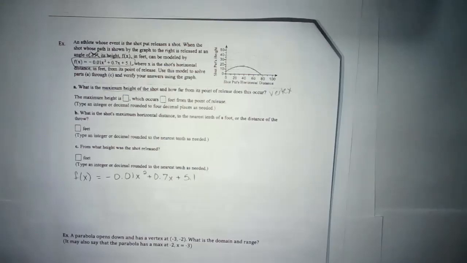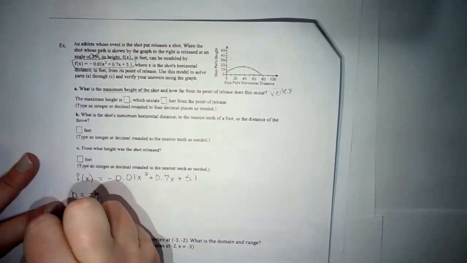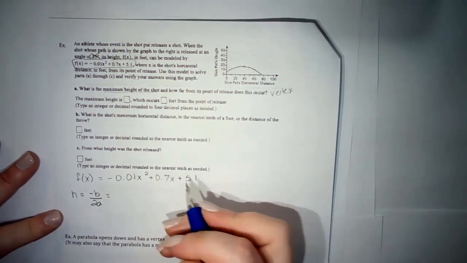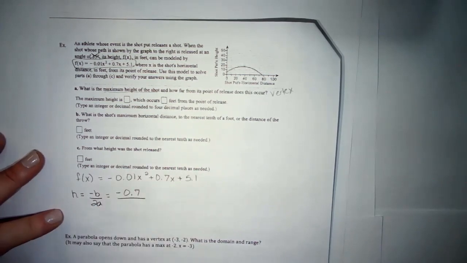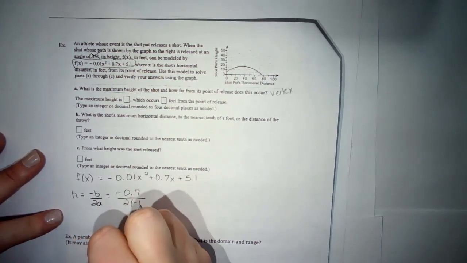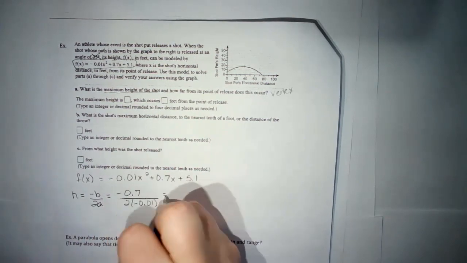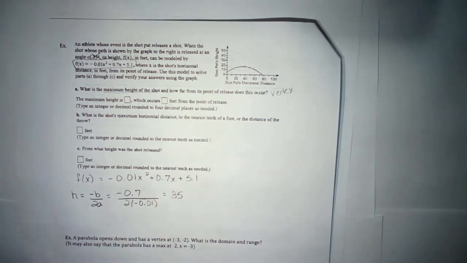Okay, so now we need the vertex. Now remember, it's not in standard form. So how are we going to find the H coordinate of the vertex? Good, negative B over 2A. Our B is 0.7, so we're going to do negative 0.7 over 2 times A, which is negative 0.01. Put that in your calculator. You should come out with a very nice little 35. Does that sound right? Check it and see. That's what I came up with.